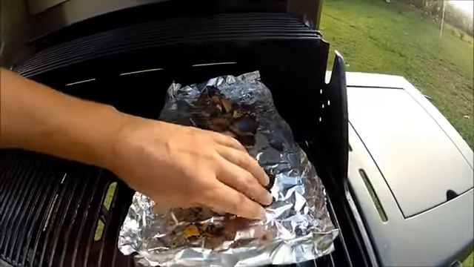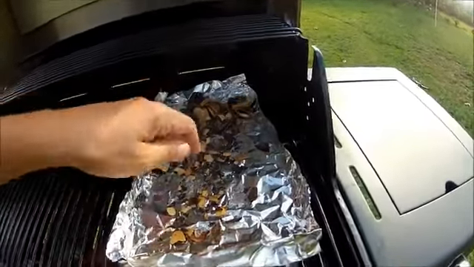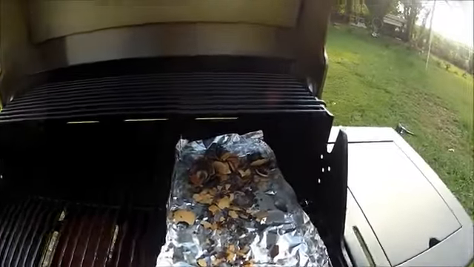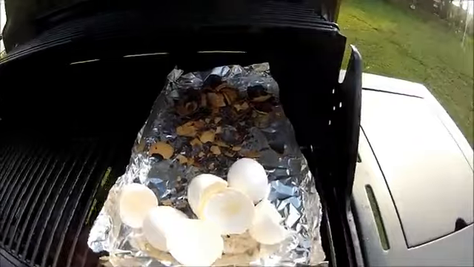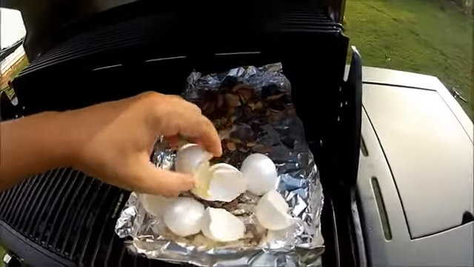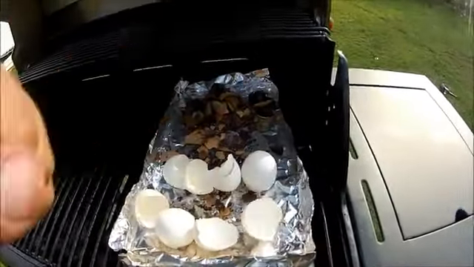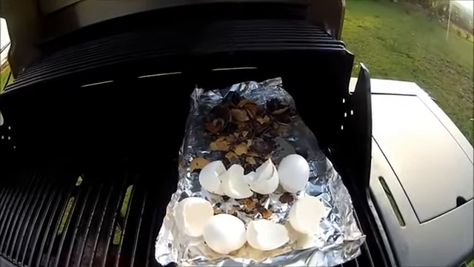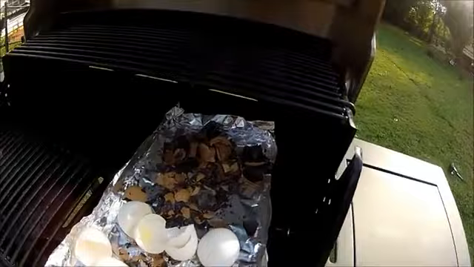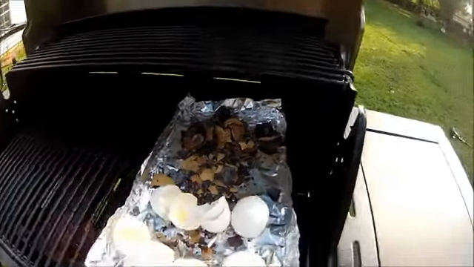So what you can do is you can put your eggshells on a flame and just let them toast up. Don't have to break them up, just let them sit there and toast, and they're going to turn dark probably in the first couple minutes, and then after a while they're going to start looking like these guys in the back here.